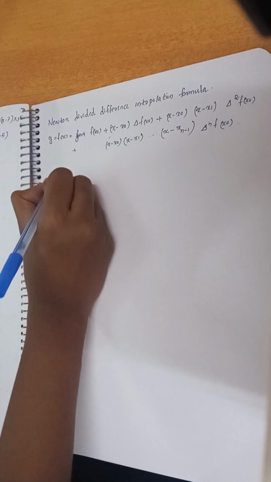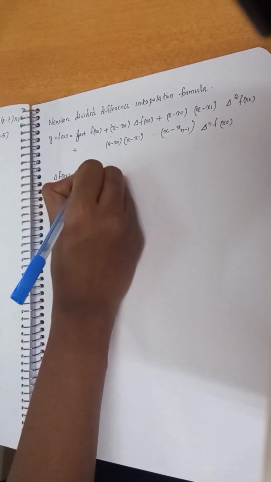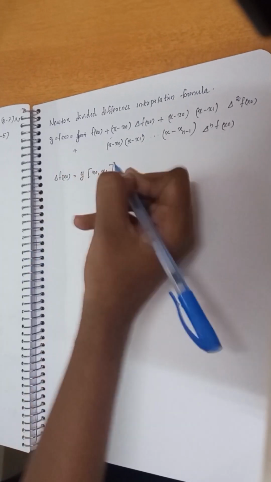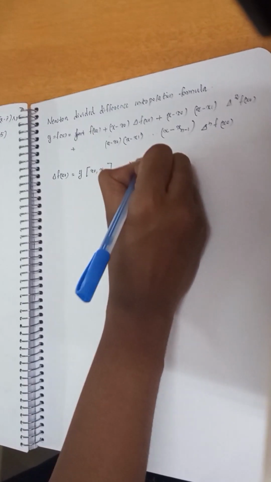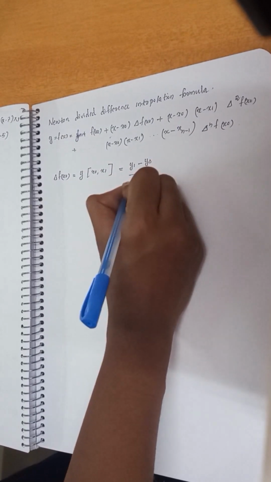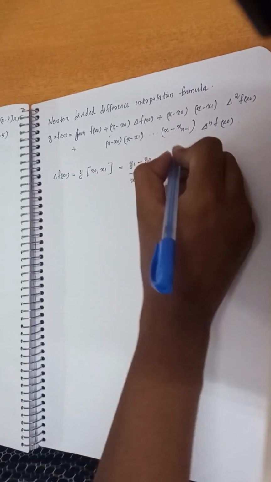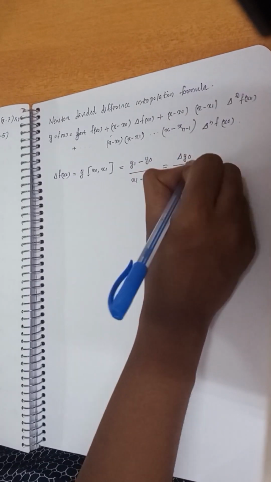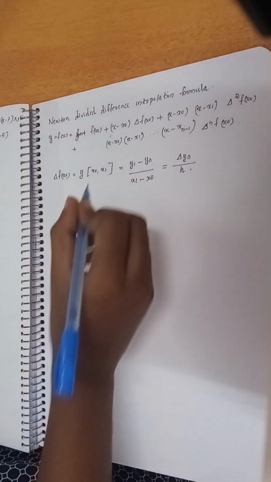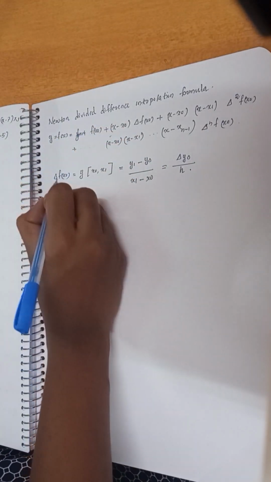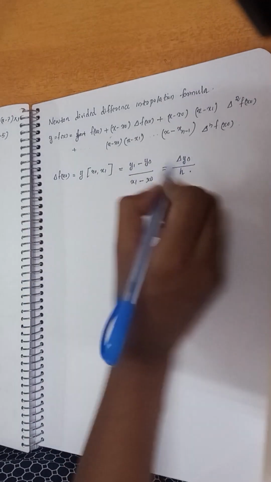That is, delta f of x0, which is equal to y of x0 comma x1, can be expressed as y1 minus y0 divided by x1 minus x0. We know that y1 minus y0 is delta y0. Also, x1 minus x0 is h. So, the Newton's divided difference interpolation formula is expressed in terms of Newton's forward difference formula.